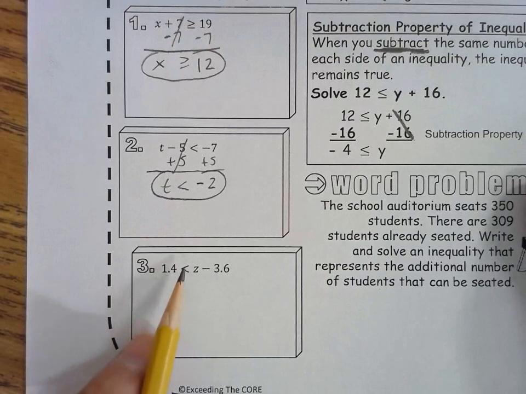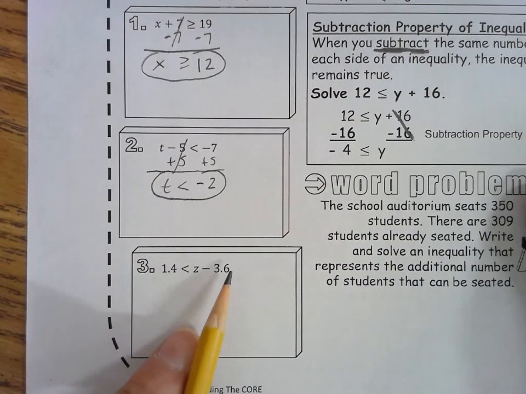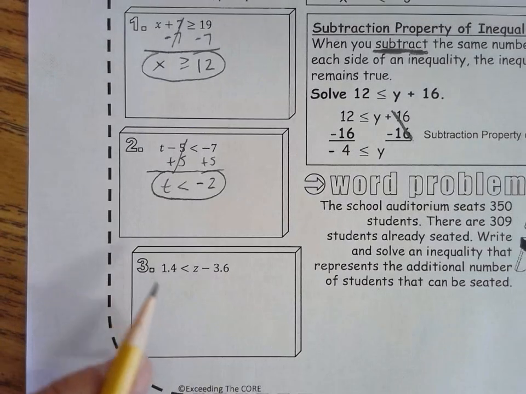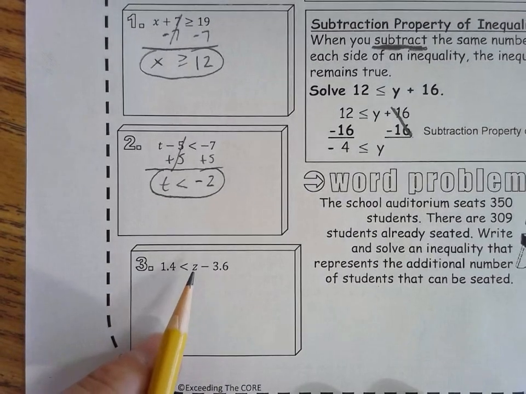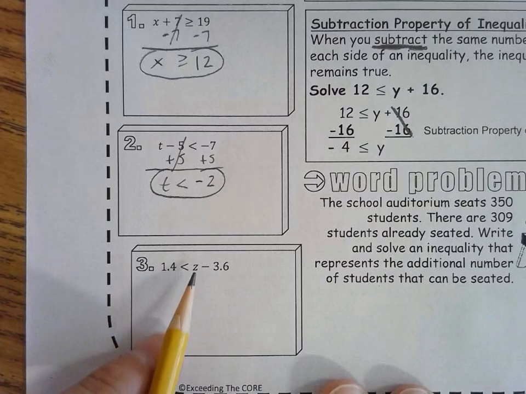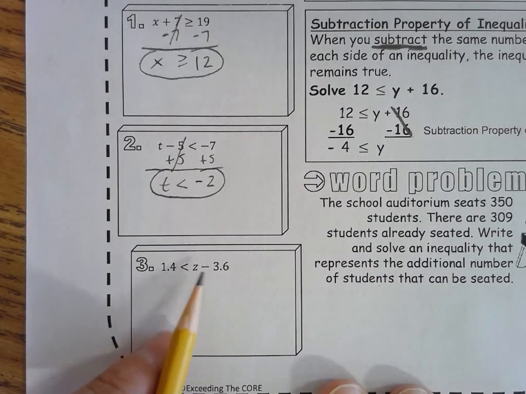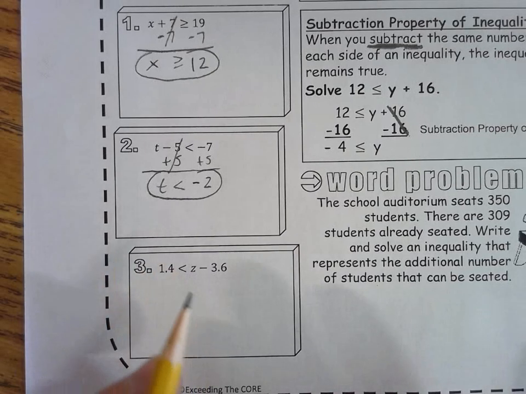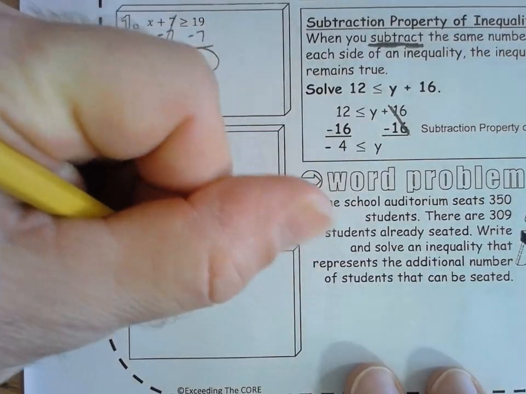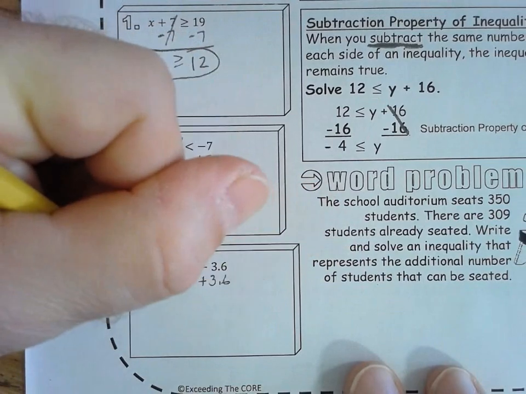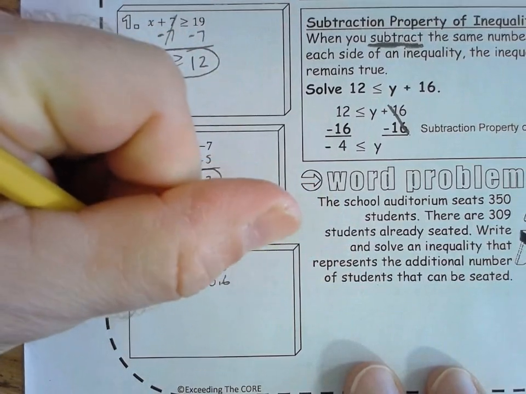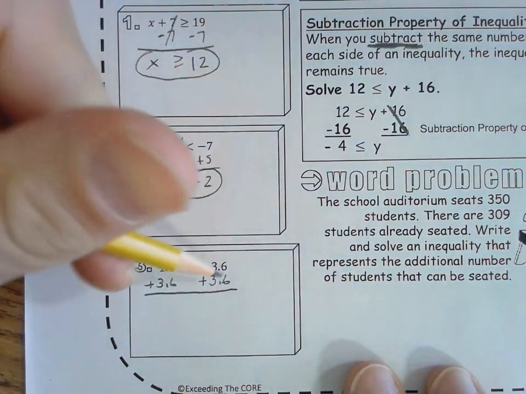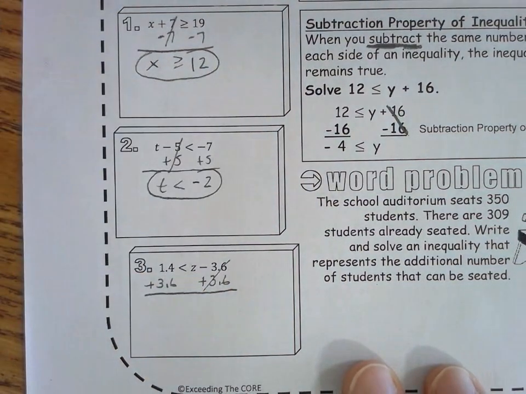Number 3, 1.4 is less than z minus 3.6. Okay? This is why I want you guys to show your work and solve the problem, because you don't know exactly what minus 3.6 is going to give you 1.4. Maybe you could do that in your head, but eventually the problems are going to get tougher. So you have to show your work. I want to get z by itself, so I add 3.6 to both sides. Okay? These 3.6s cancel out.